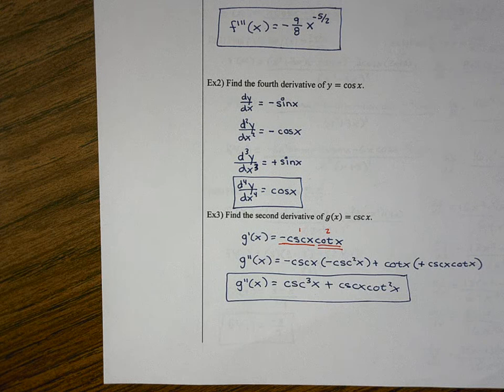And those are higher order derivatives. Okay, if you have any questions, write them down now. Make sure you're ready to ask them when you come into class.